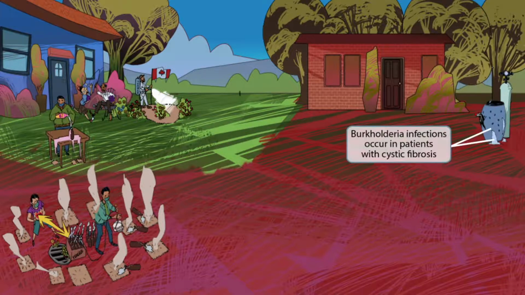Burkholderia is an organism that is known to cause lung infections in patients with cystic fibrosis. To help you remember cystic fibrosis, we like to use this water softener. The water softener represents cystic fibrosis because water softeners are filled with a ton of salt. And this reference to salt should make you think of a dysregulation of salt, which is at the heart of the pathophysiology of cystic fibrosis. So damaged water softener with salt spilling out represents cystic fibrosis. And Burkholderia infects patients with cystic fibrosis.